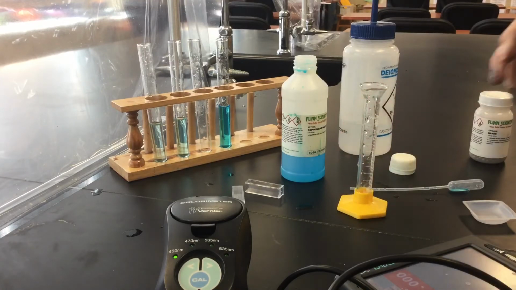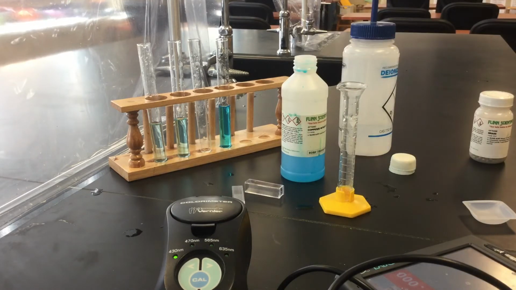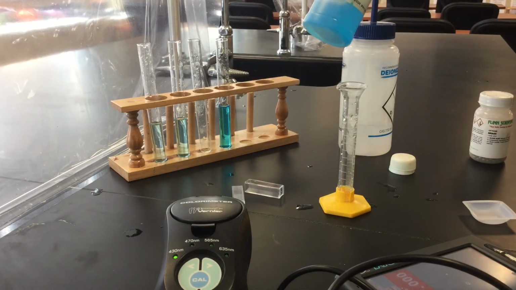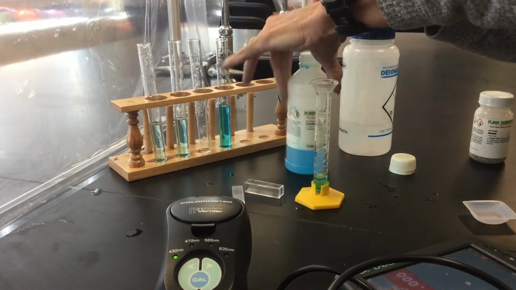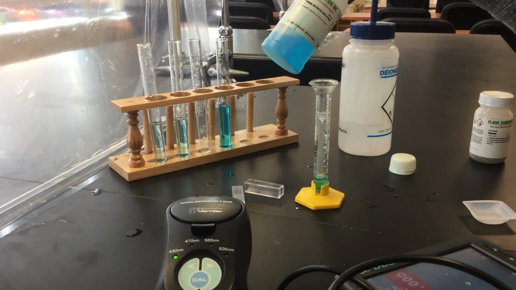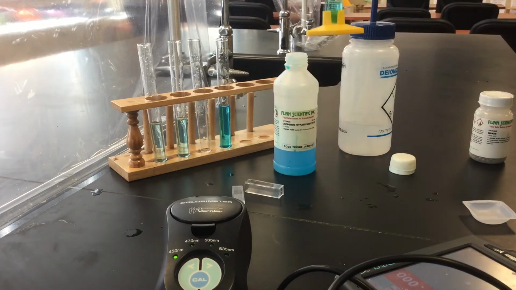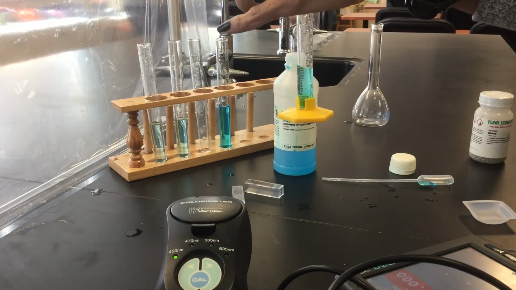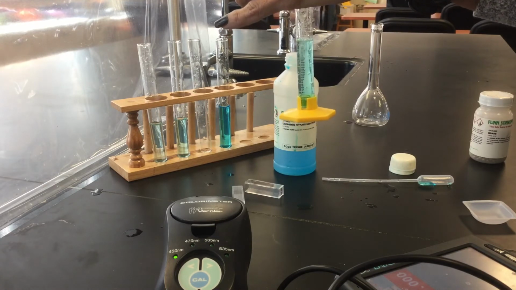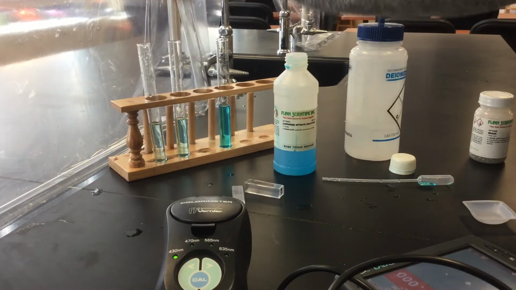And then, what's the next one? The 0.2 molar. We will add 4 milliliters of the copper 2 nitrate with 4 milliliters of water. Is this going to be enough? There we go. And then 4 milliliters of water. All right, we'll put it in this test tube.